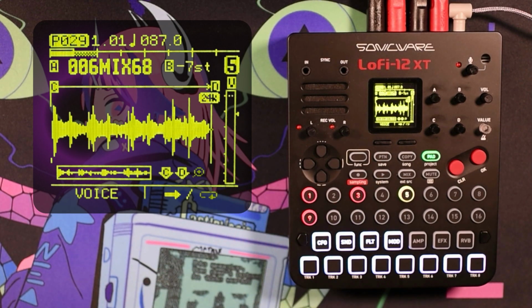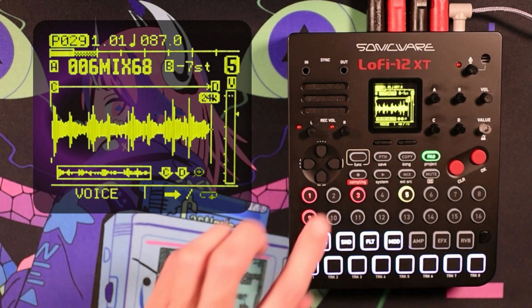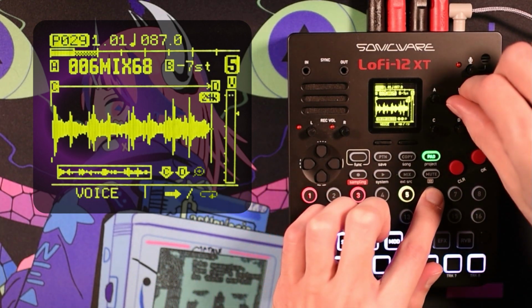Just like before though, you may have to parameter lock multiple steps, otherwise the sample chops will return to the original pitch settings.